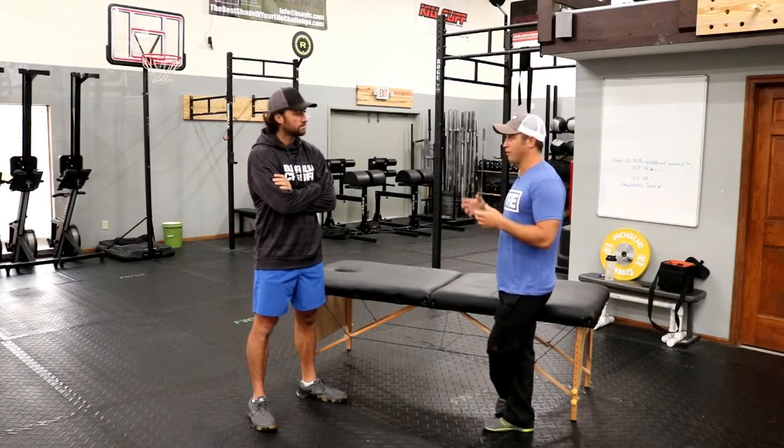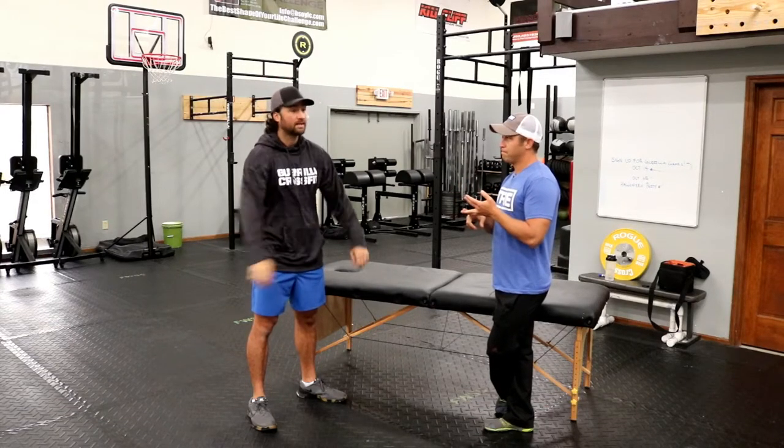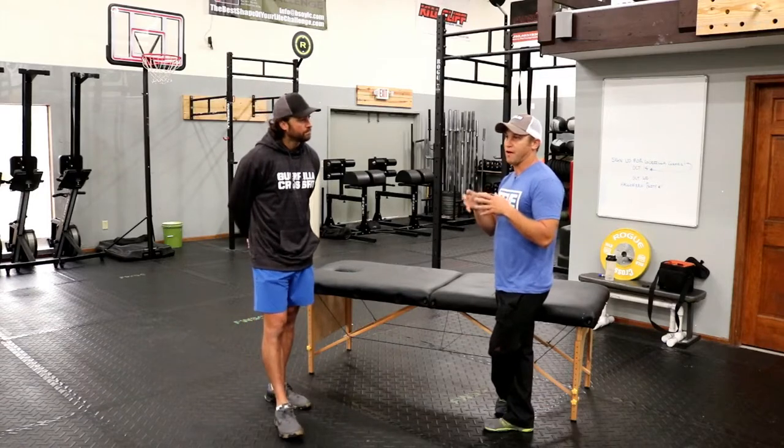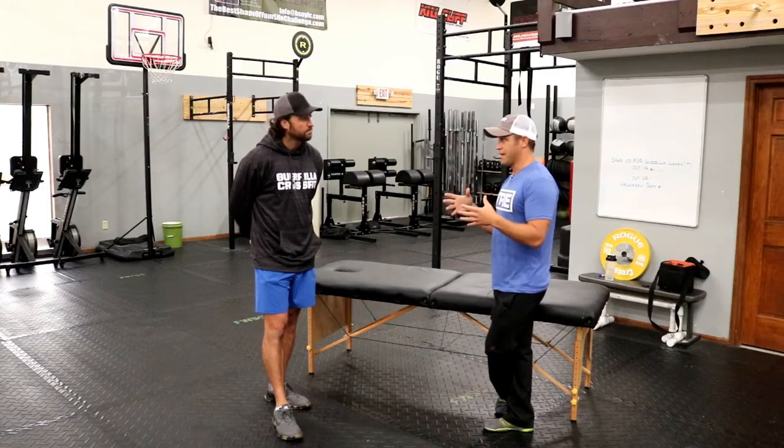Everybody talks about the core, and in the CrossFit world you talk about midline stability, but I want you to understand what it means and how to screen not just strength, because strength and stability are not the same thing. Stability is more of a neurological pattern. Does the pattern fire properly? If it fires properly, then you build strength and endurance in that pattern.